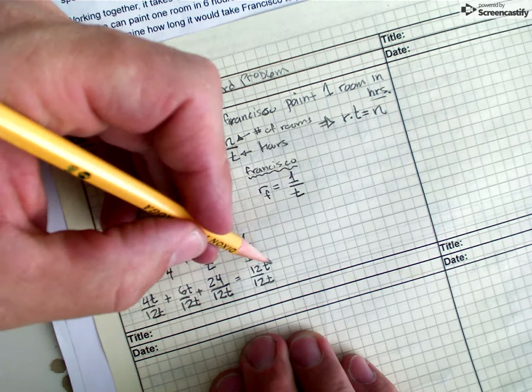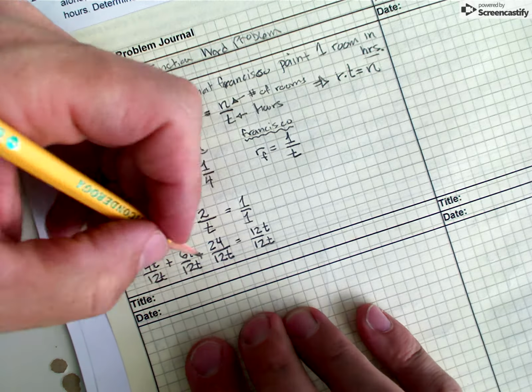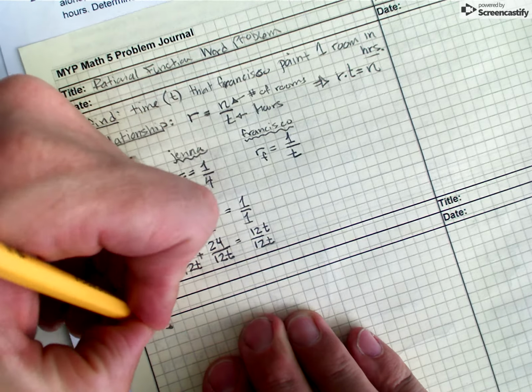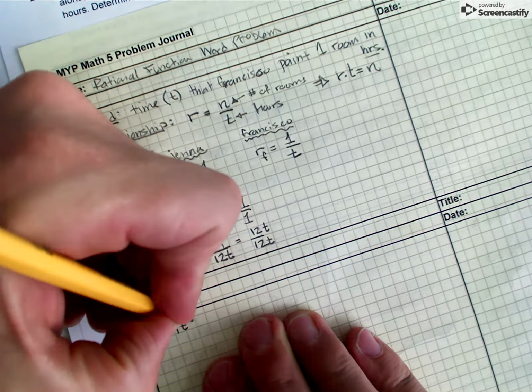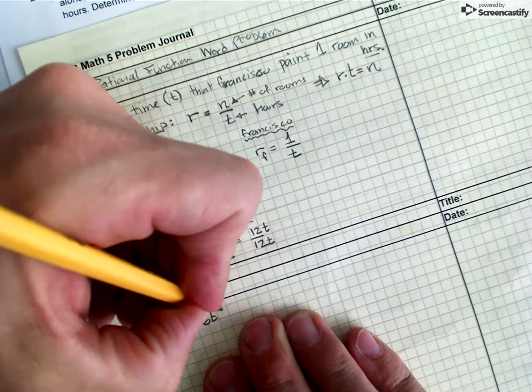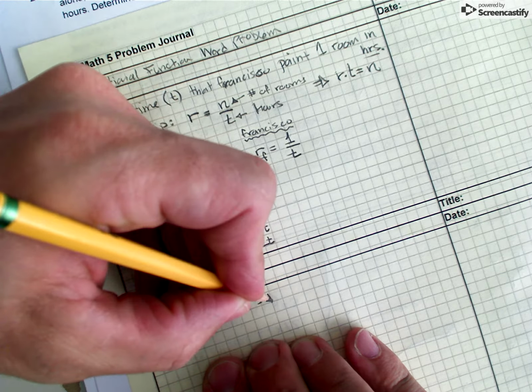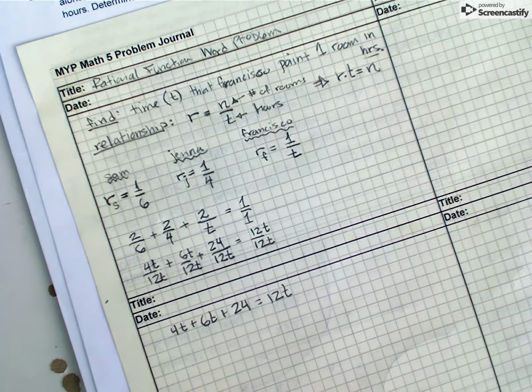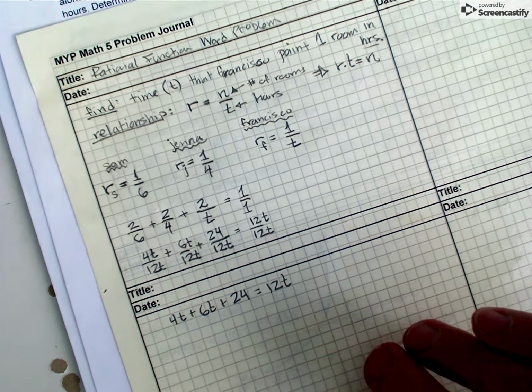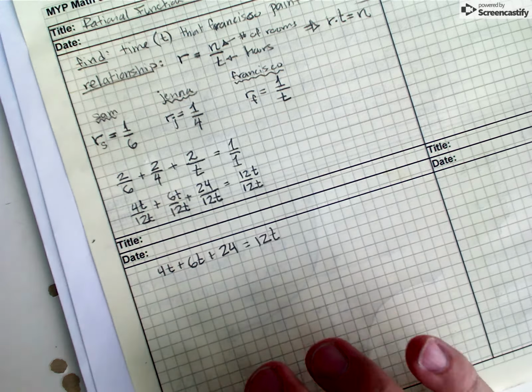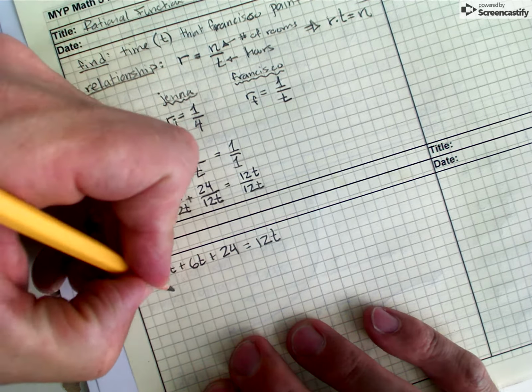So I can keep going now and just take the numerators. If I multiply through by 12t, then I'll be left with 4t plus 6t plus 24, and that's going to equal 12t. This is a pretty simple linear equation to solve.